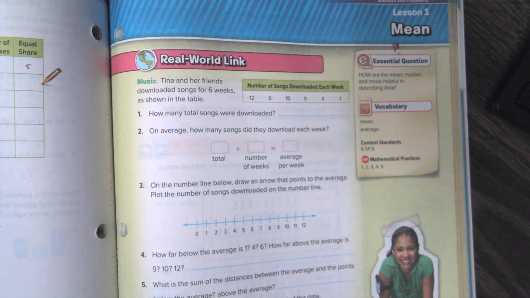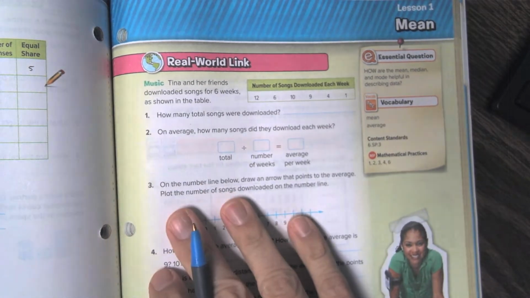Alright, today we are going to learn about mean. Okay, mean is just talking about the average. You've probably heard the average before, which is just finding the average of a group of numbers, which we'll go into a little bit more here in a minute.